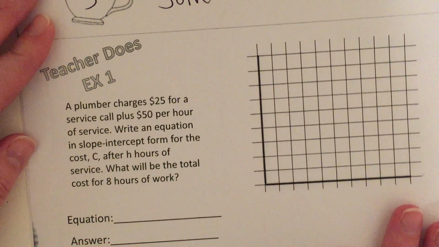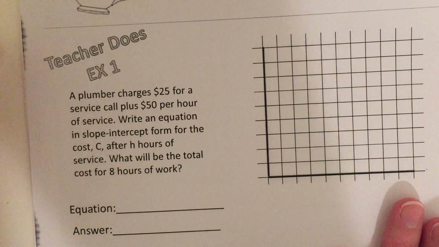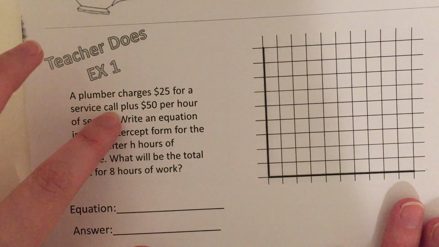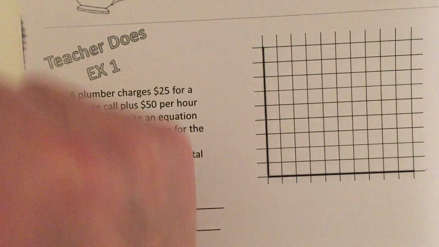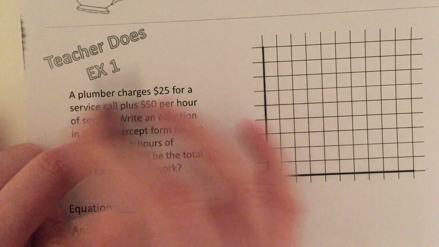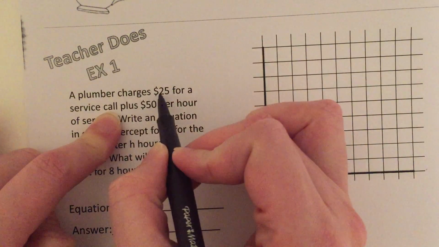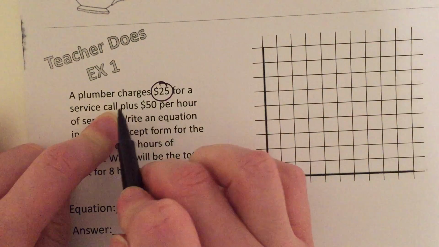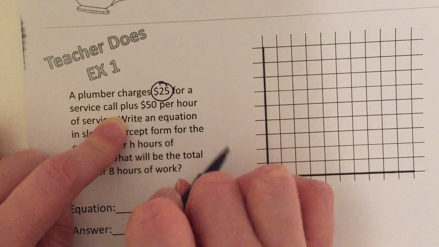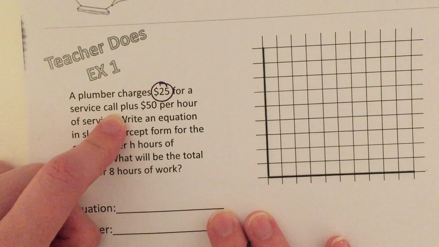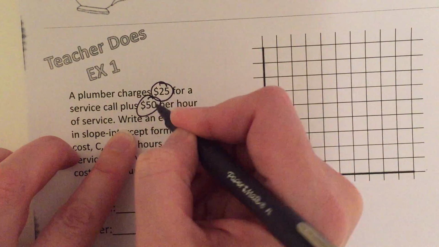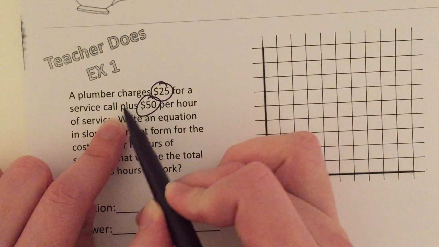Be sure to write this down as well so you have the example to look back on, and just think as I'm explaining. So a plumber charges $25 for a service call. I'm going to use cups during my reading process. So $25 is an important number, of course, so let me circle that. $25 for a service call plus $50 per hour of service.